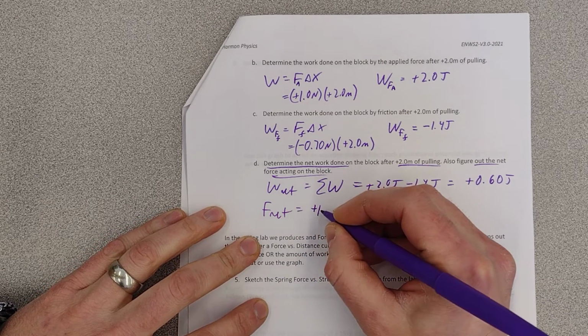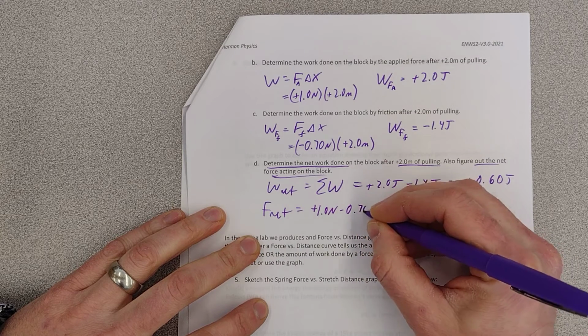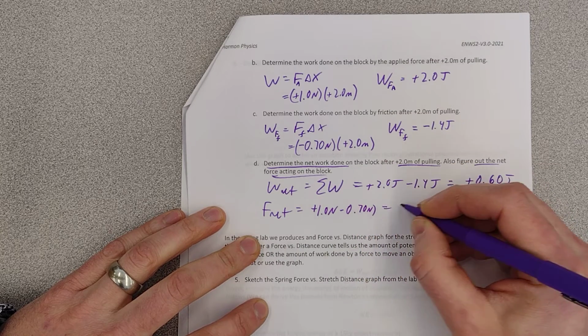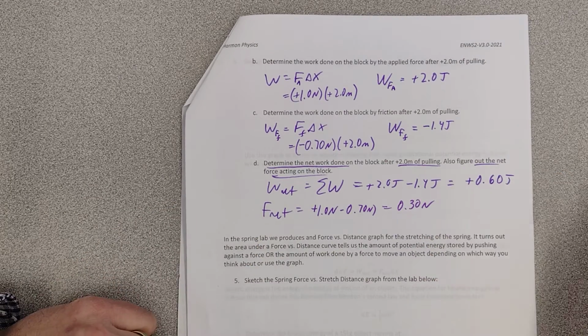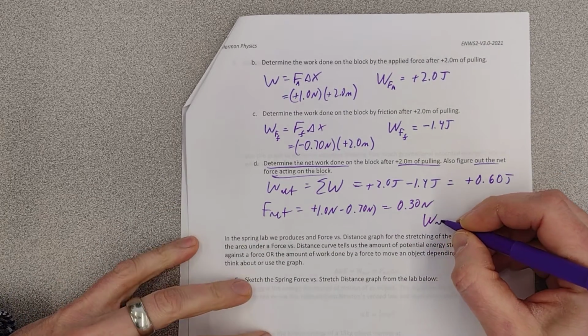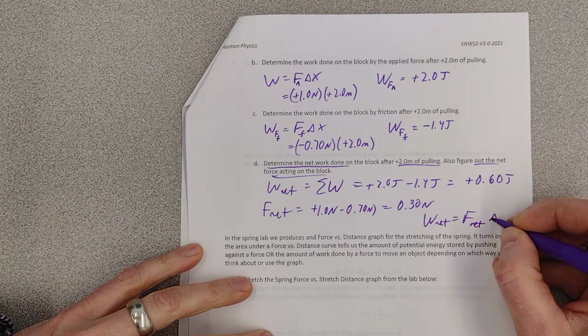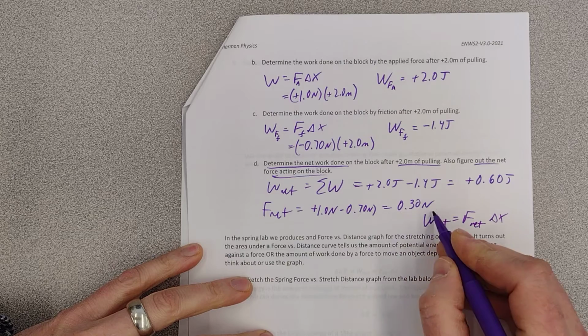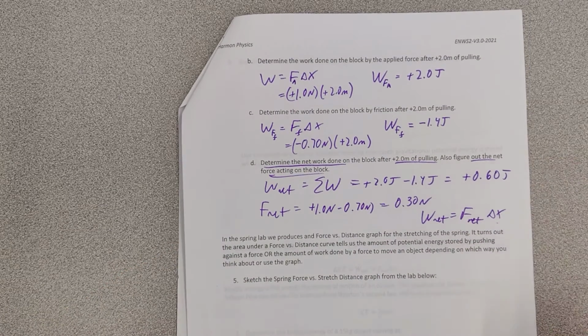It'd be positive 1.0 newtons minus 0.70 newtons. That'd be 0.30 newtons. All right, and look, work net also could be solved by doing F net times the displacement. So that'd be 0.3 newtons times 2 meters, 0.6 joules.